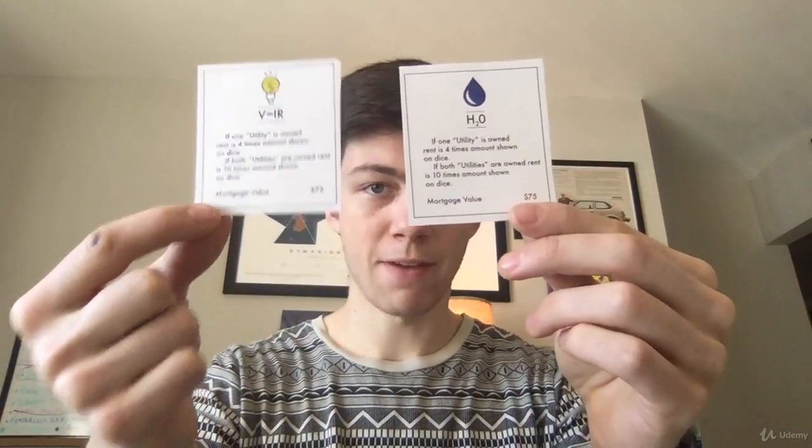Now, like these right here, I have H2O and V equals IR for my Knowledgeopoly because it's more of a general Knowledgeopoly and it's not a specific focus. So the next thing you could also do would be have the customizable board, which is kind of cool because it would be like my board, but you'd have more 3D features. You could do go learn instead of it just saying go.